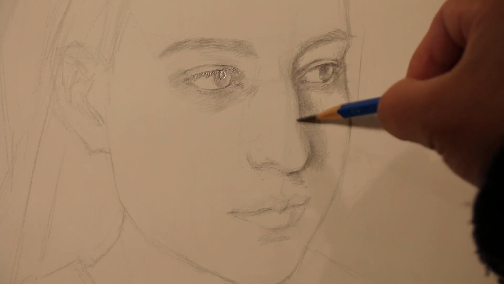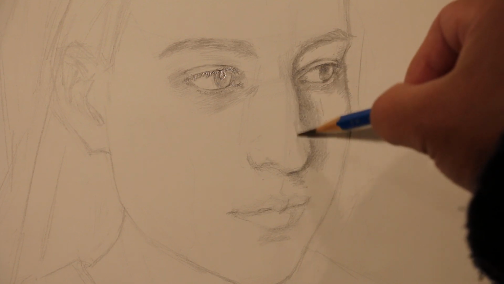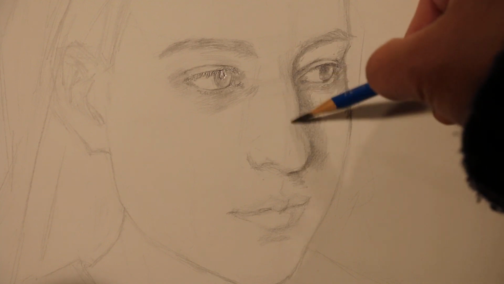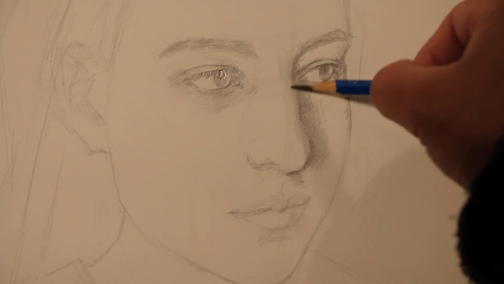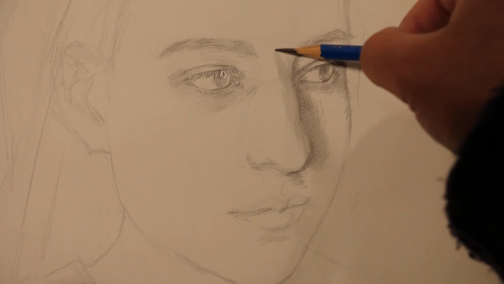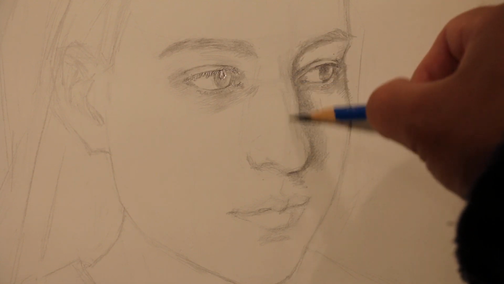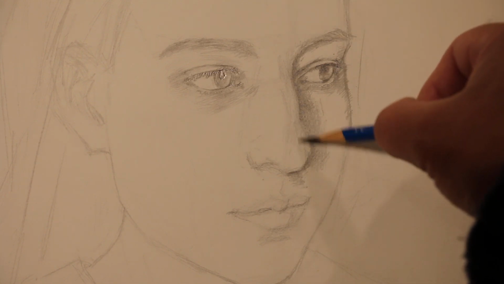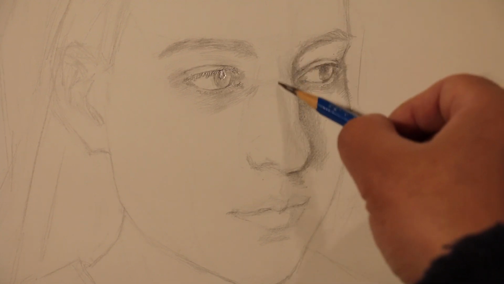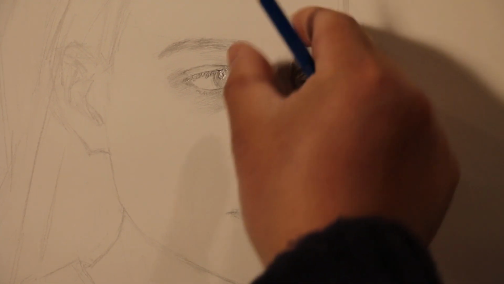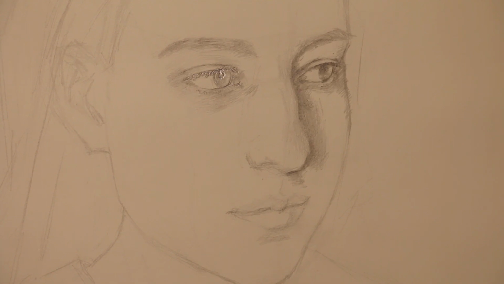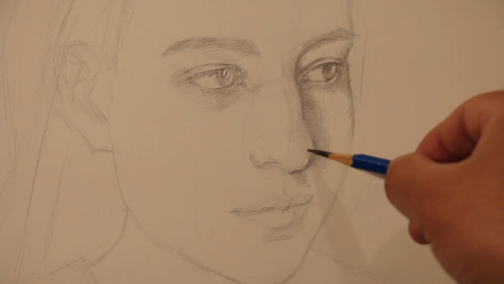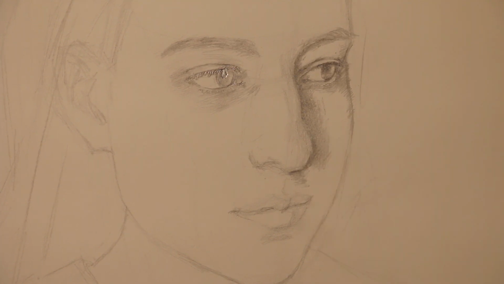You can see that the middle of the nose is very bony, and you can see the structure like a spear, or even like a cone. You need to see the difference of the line from here to here, so the shape is different. When we do the little shading, we need to address those details. It's very important.